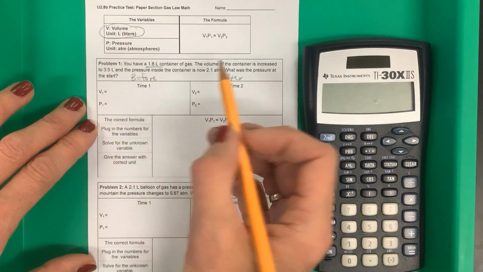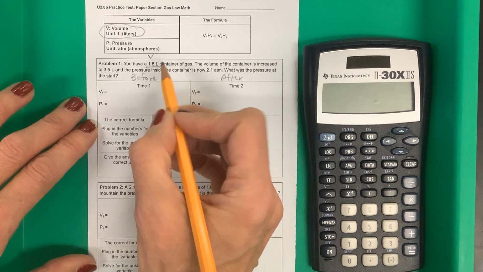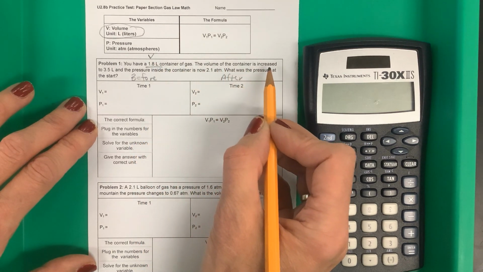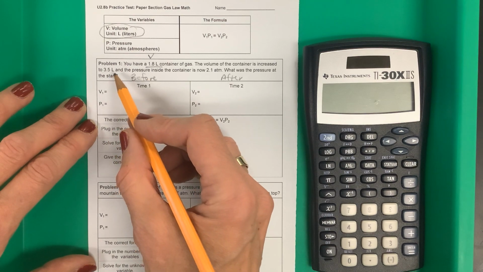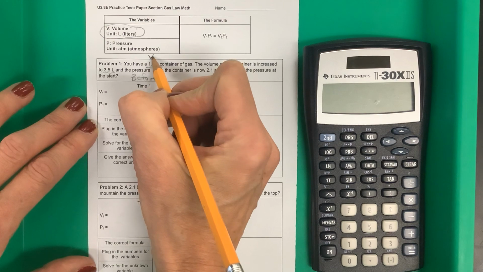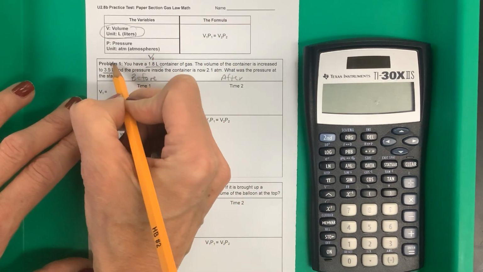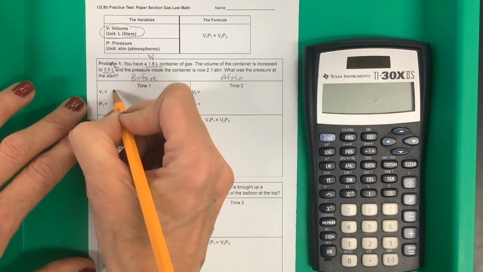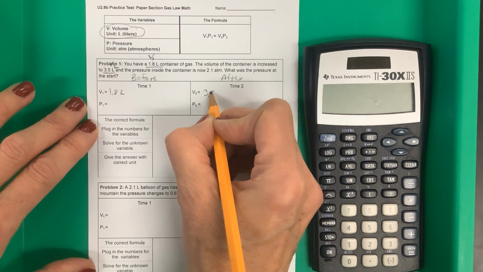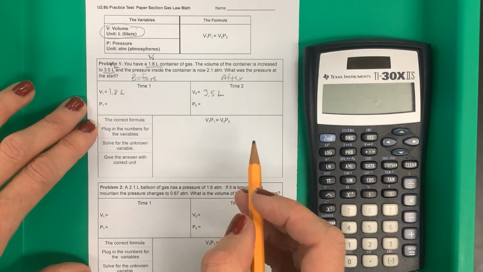Liters are volume. So that is a volume, and that's probably volume 1. Let's make sure. The volume of the container is increased to 3.5 liters. Okay, so there's where the change occurred. So this is volume 1, and here's liter again, and this is our new volume, volume 2. Let's write them down here. 1.8 liters for volume 1, 3.5 liters for volume 2. So that gas expanded and got bigger.